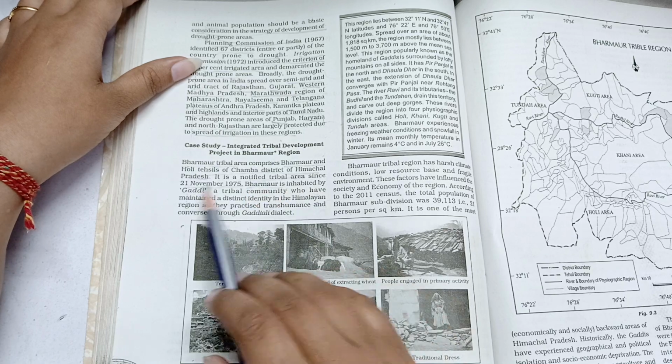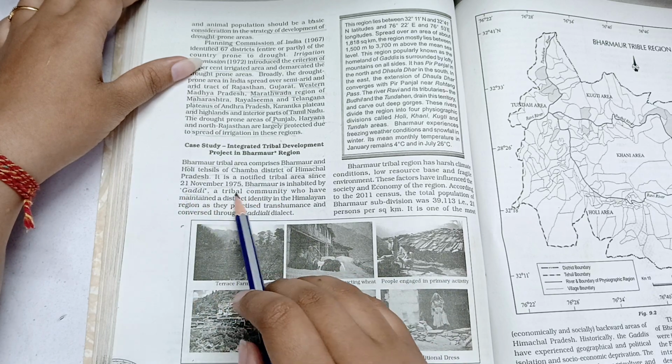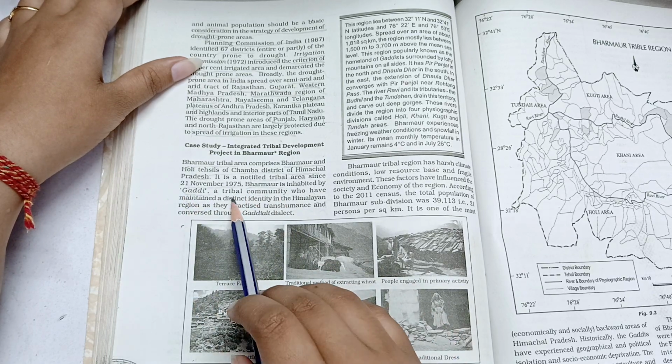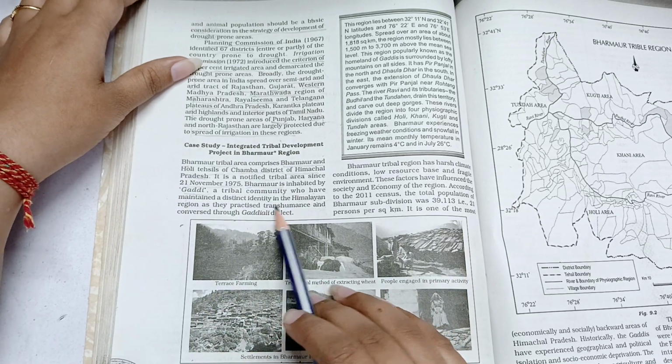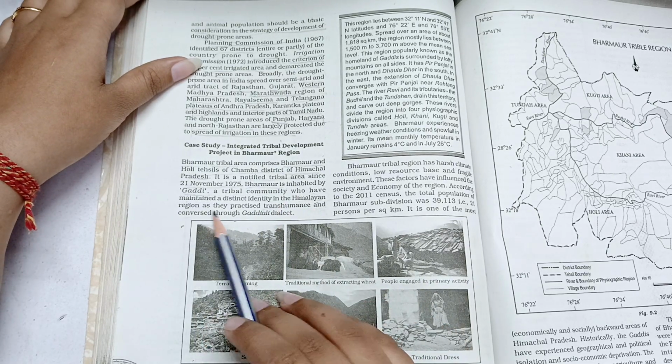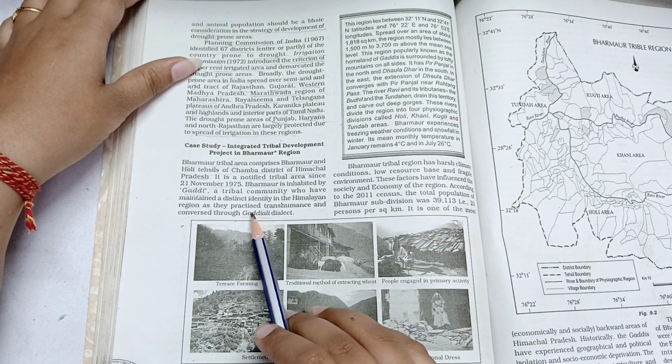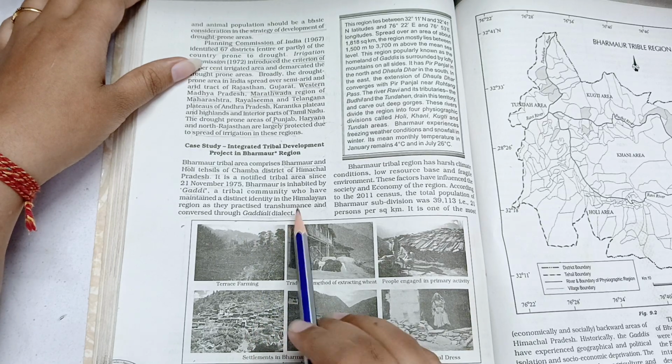Bharmor is inhabited by the Gaddi, a tribal community who have maintained a distinct identity in the Himalayan region as they practiced transhumance and converse in the Gadiali dialect.